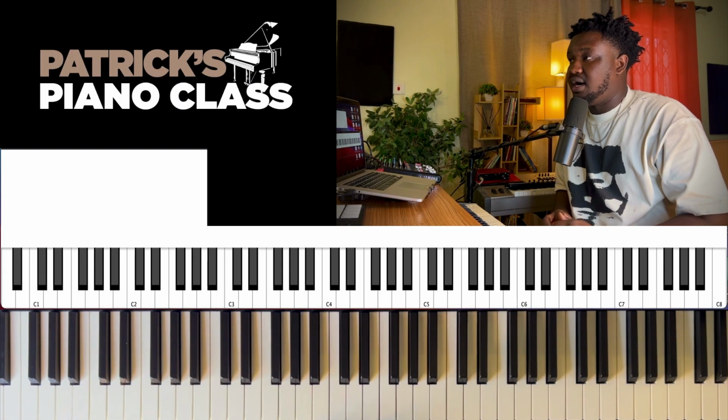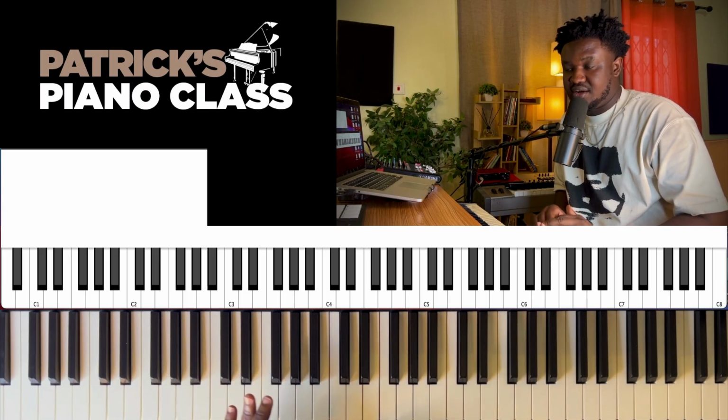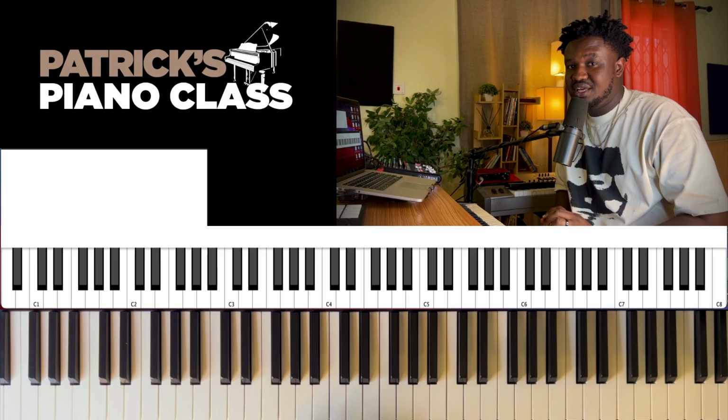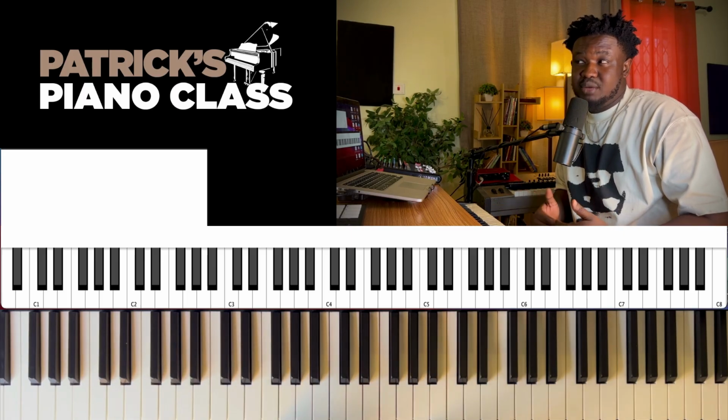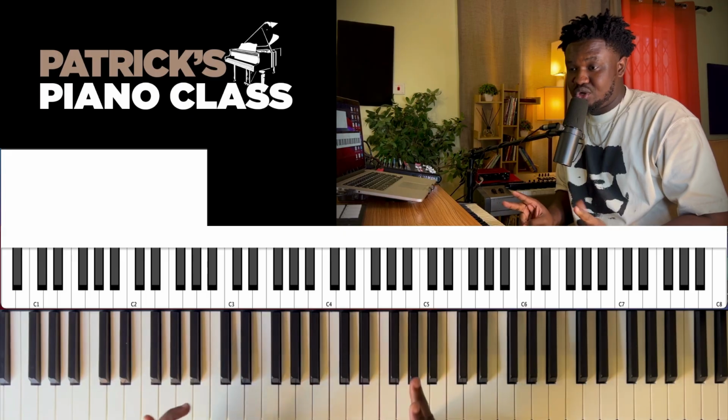The diminished scale is a very interesting scale. And we will be able to derive only 2 chords from the diminished scale. Just 2 chords from the diminished scale.